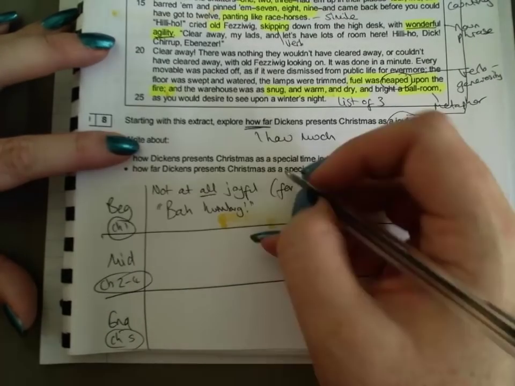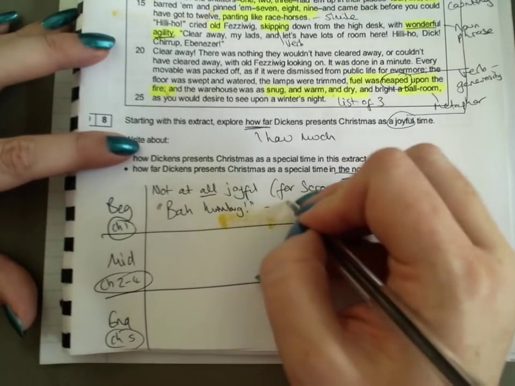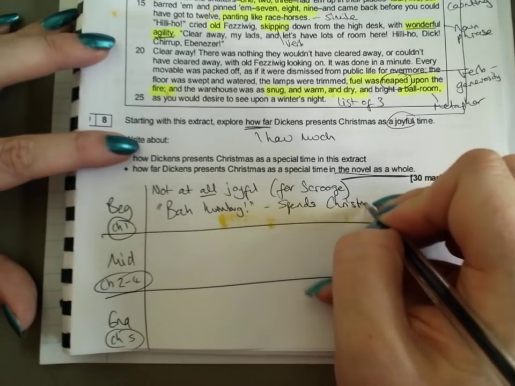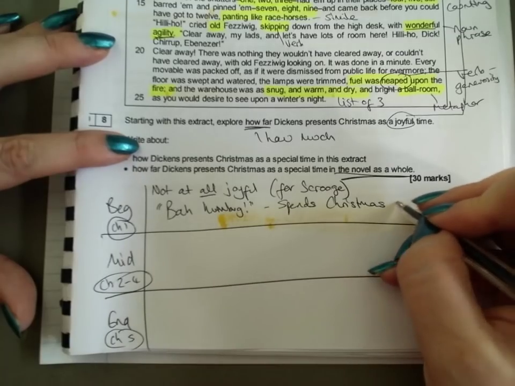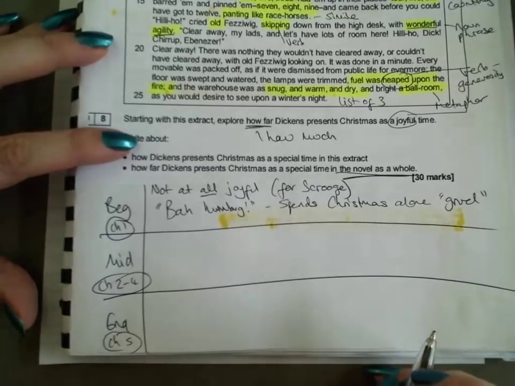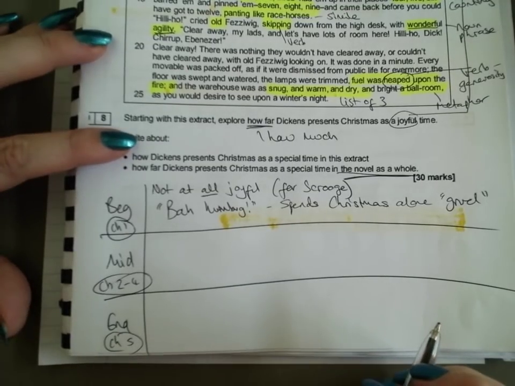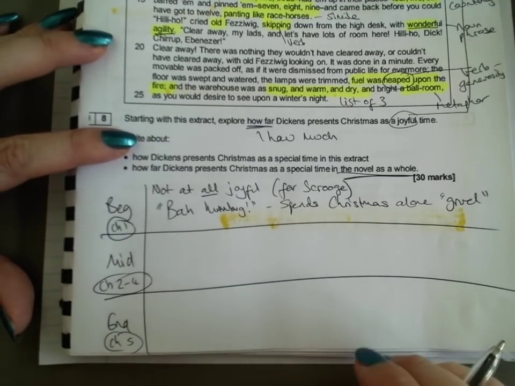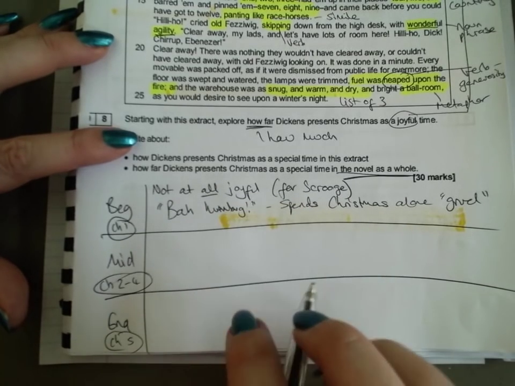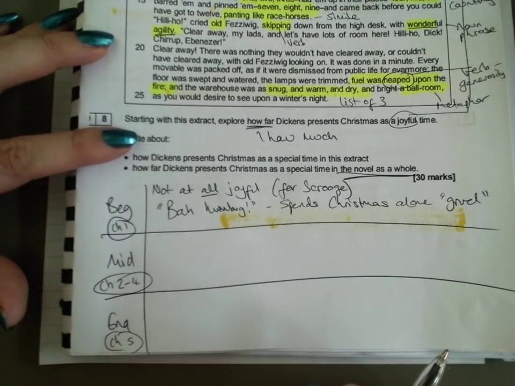So we know that he spends, for example, Christmas Eve alone eating gruel, despite the fact he's absolutely minted. He elects to be alone in a really miserable experience. So it's not at all joyful. And so I'd be thinking about different examples. I could mention even stuff like the charity workers trying to get money for the poor people to get them some food at Christmas, and he has none of it, does he?